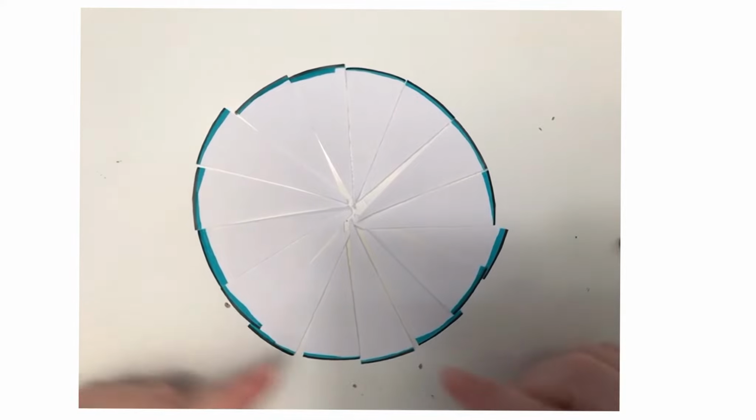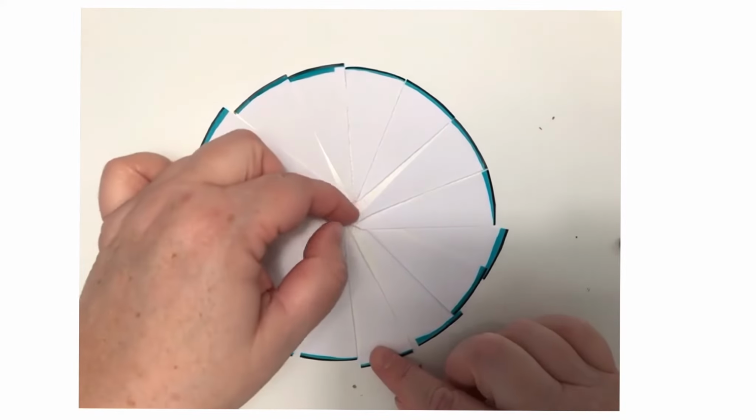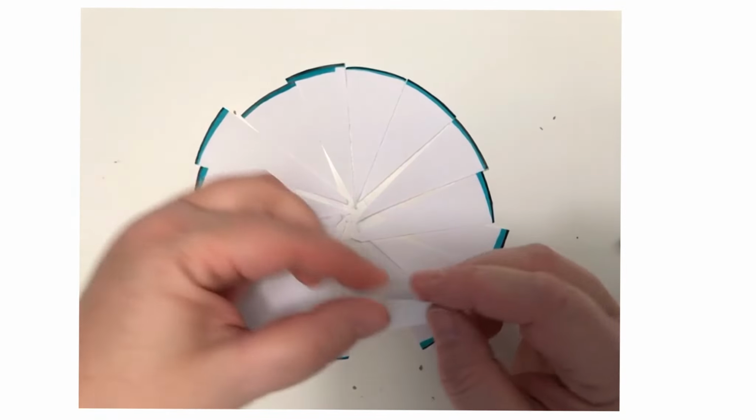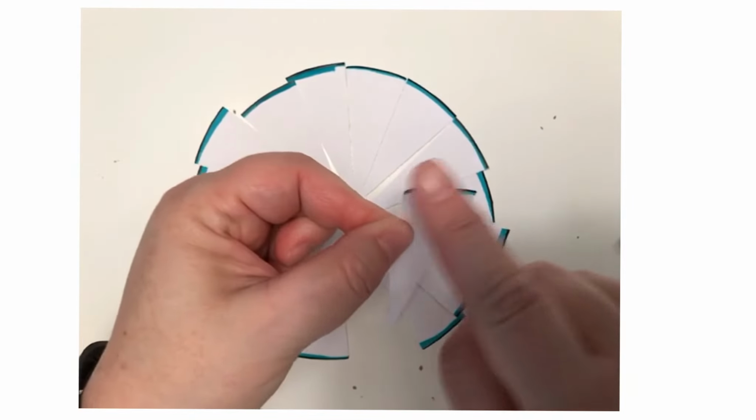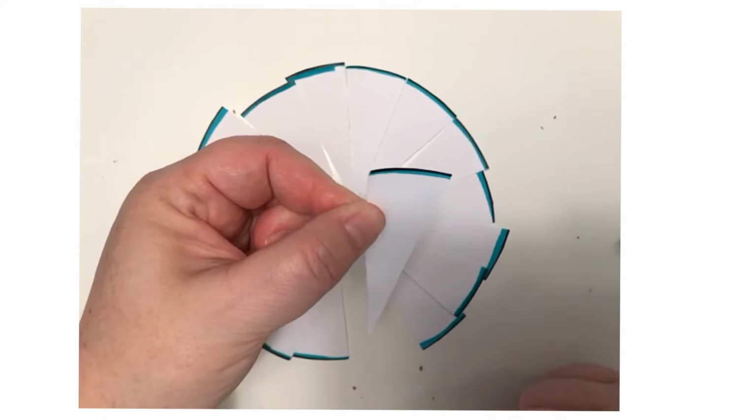All right, so I took and cut up our circle, and I cut them into what are called sectors. Those kind of look like pieces of pie, okay? So it's the area between two radii and the intercepted arc. So I have 16 sectors here.